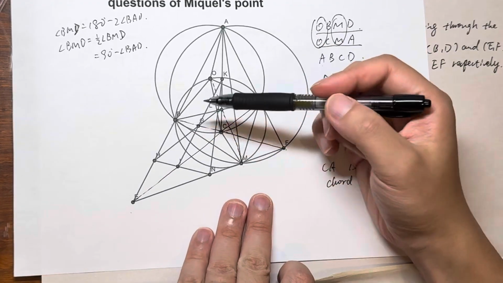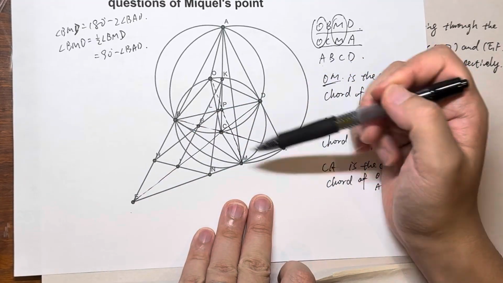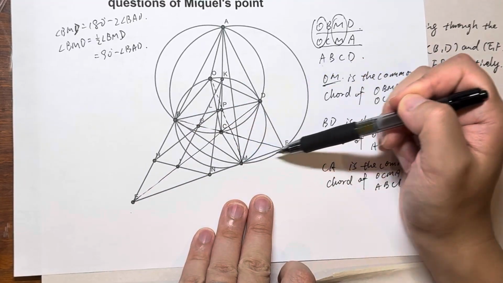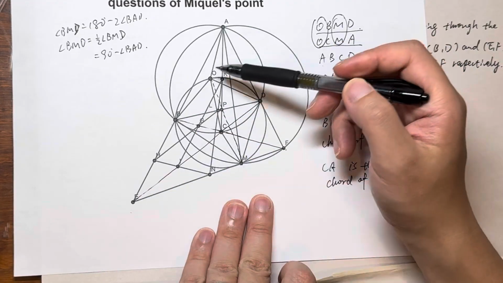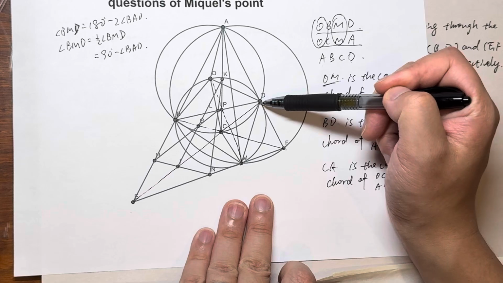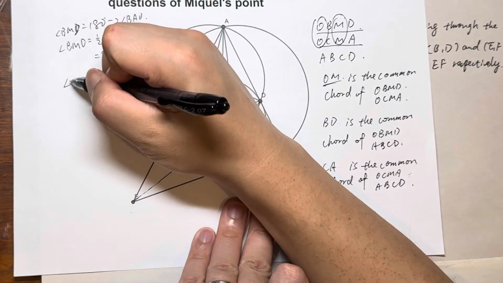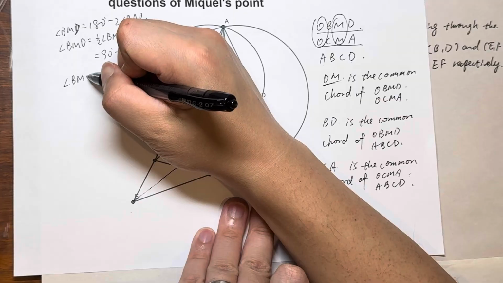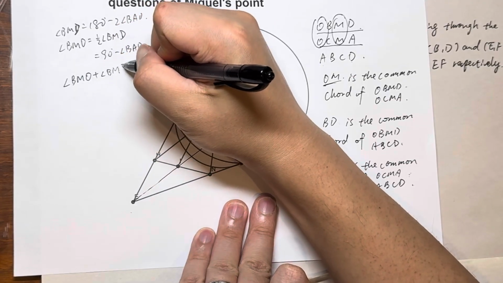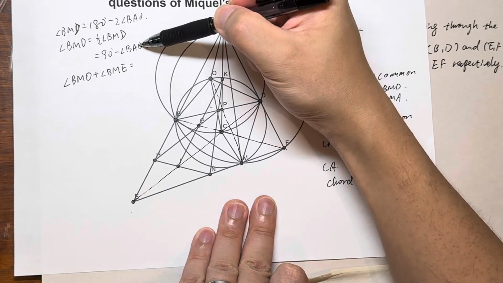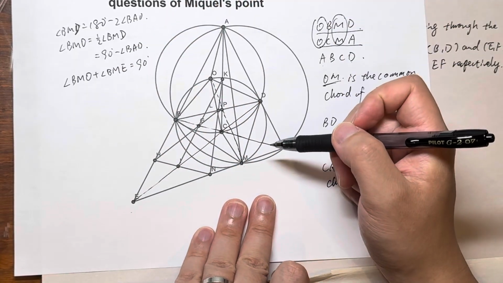And if you look at the angle BME, because BMFA are cyclic, angle BME equals angle BAD, which means angle BMO plus angle BME, because BME equals angle BAD, so the summation of these two angles equals 90 degrees.